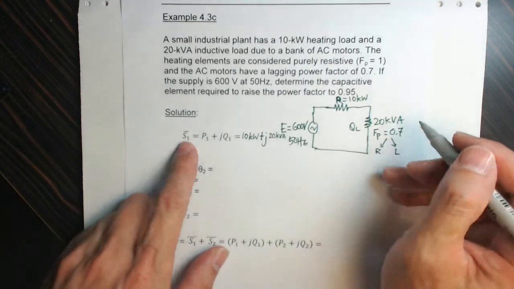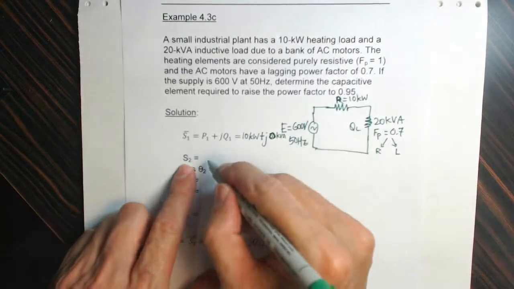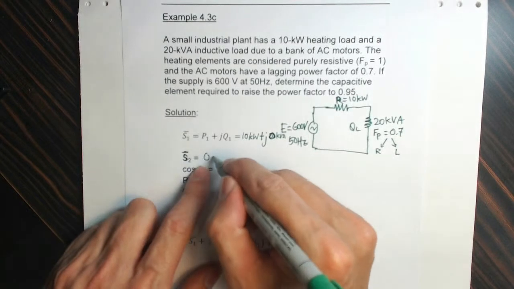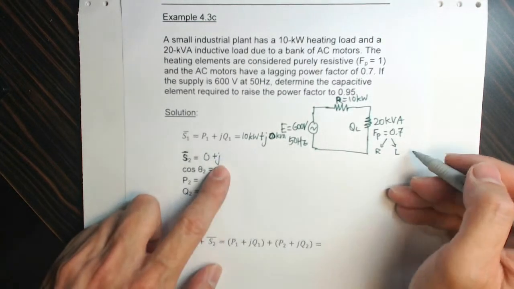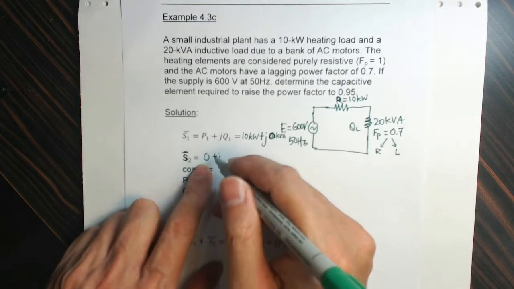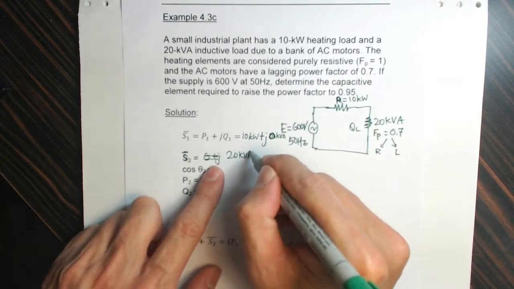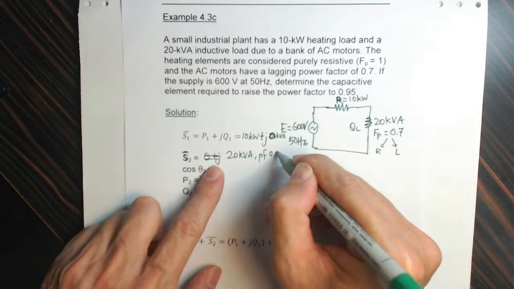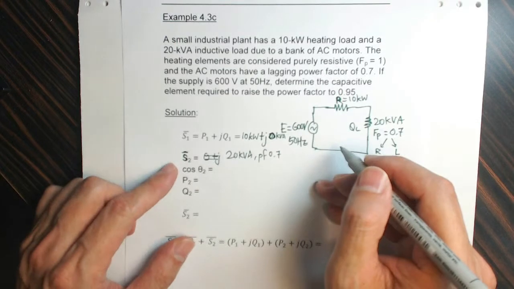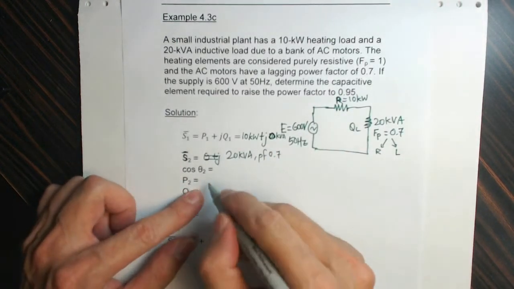I'm sorry. This one, S1, should be just purely the resistive, so here should be 0. Whereas S2, if you want to be consistent, should have no resistive load but an inductive load, right? Maybe I just write it properly: 20 kVA with a power factor of 0.7. Now this means that it has two components in there. One is P2.